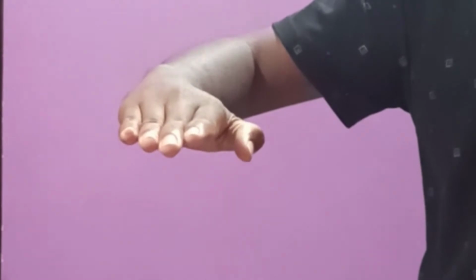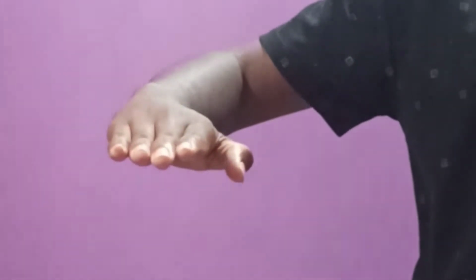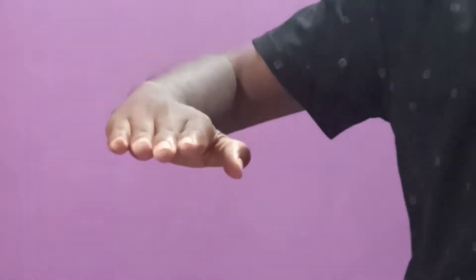Wrist range of motion: flexion, extension, adduction or radial deviation, and last abduction or ulnar deviation, and pronation and supination.